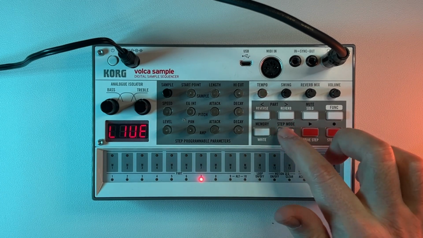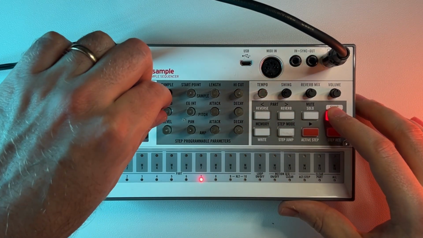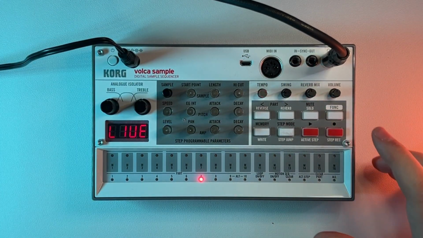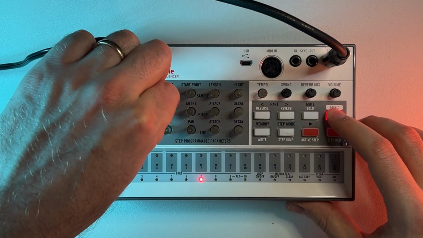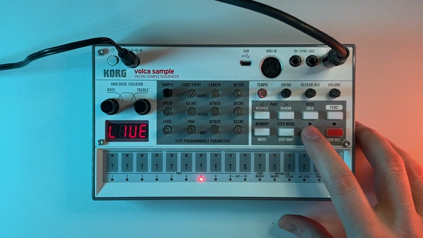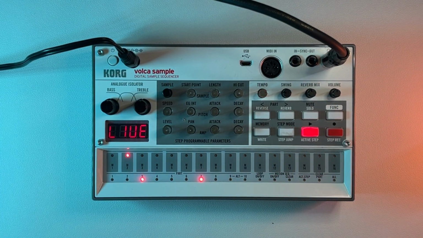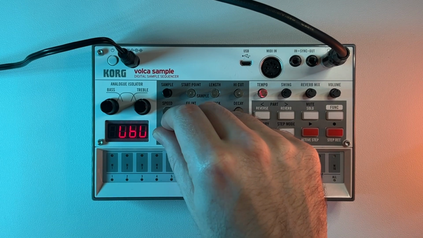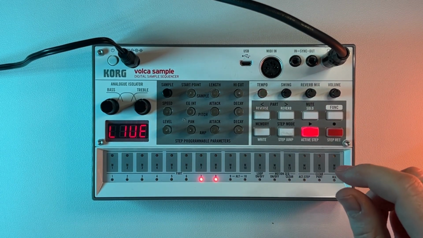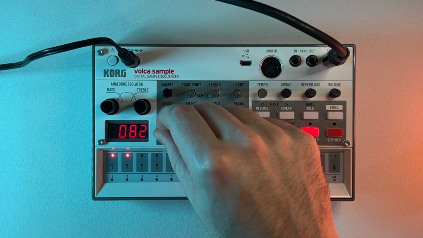I think we should try pitching it down a bit. Let's pitch it down about an octave by holding function and bringing it down about 7 semitones. Not bad. Let's also take the volume down to about maybe 80. Let's bring it up a little.